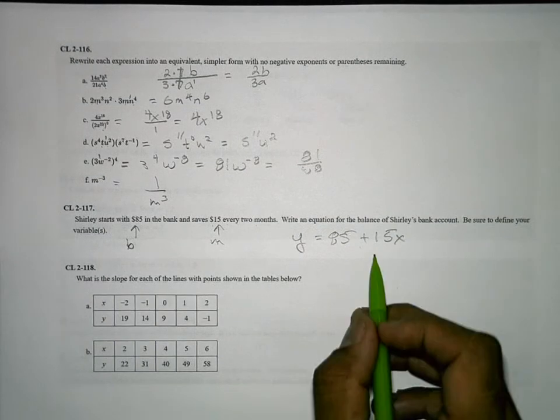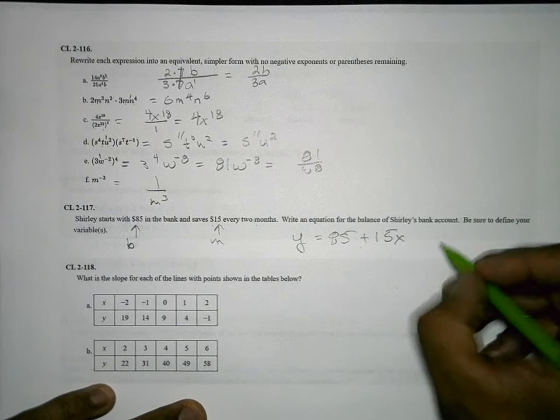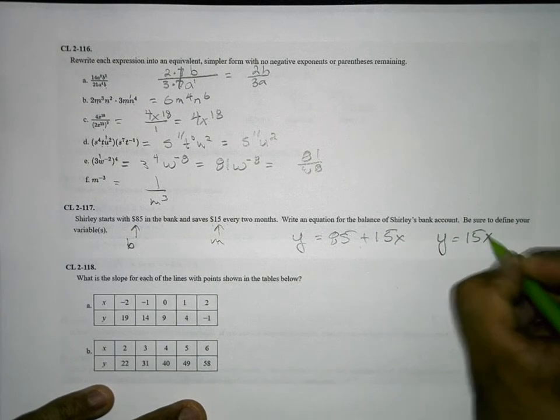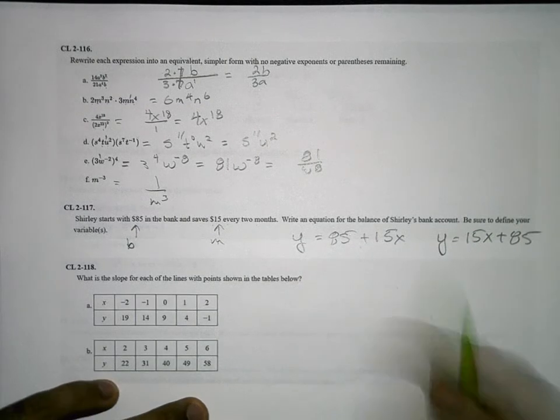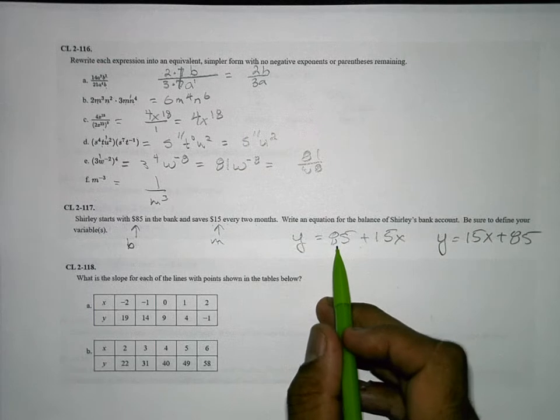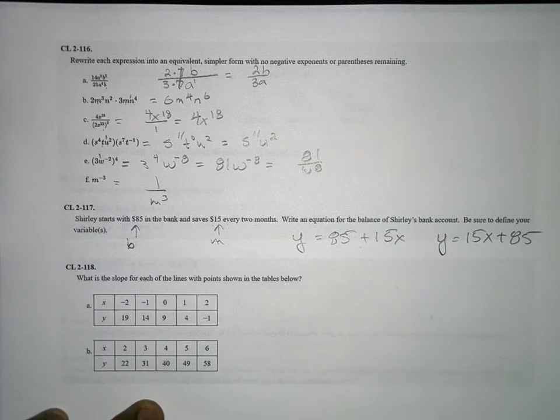Okay, I know I wrote that kind of backwards, but I think it's good to see that you could also write y equals 15x plus 85. This is the y-intercept because it doesn't have an x. Okay. All right, next one we got to find the slope.